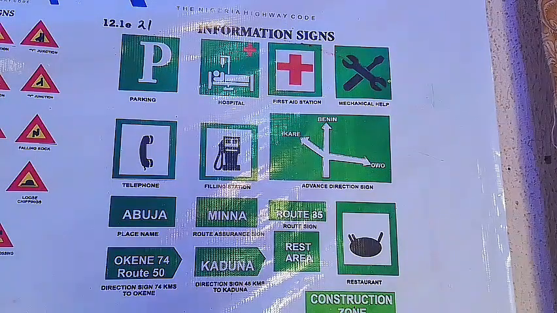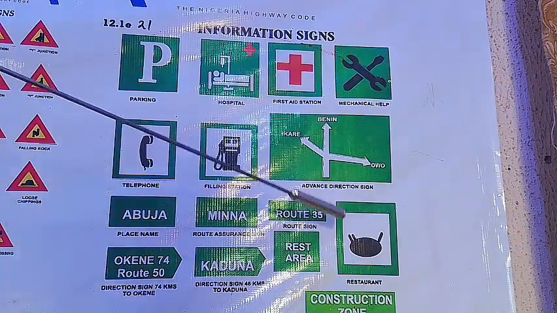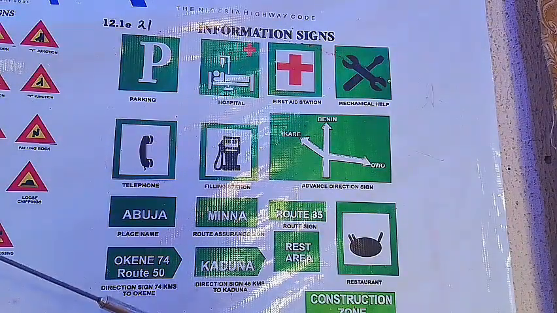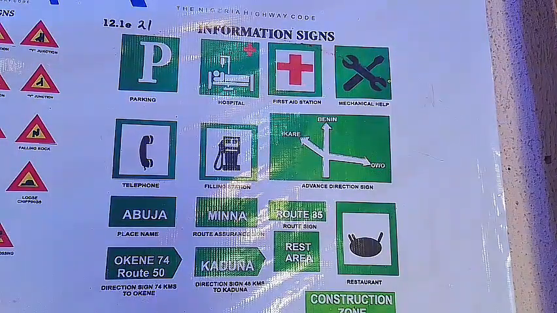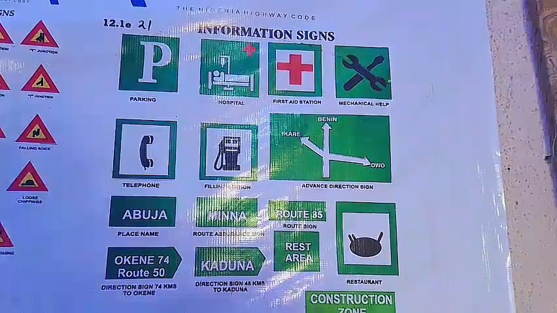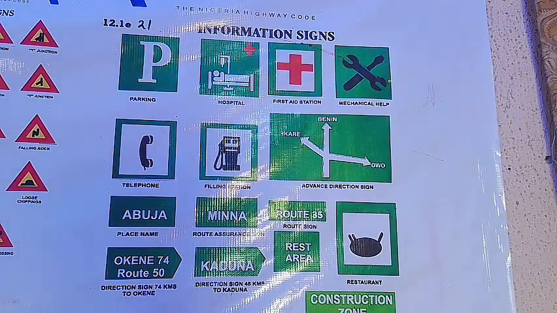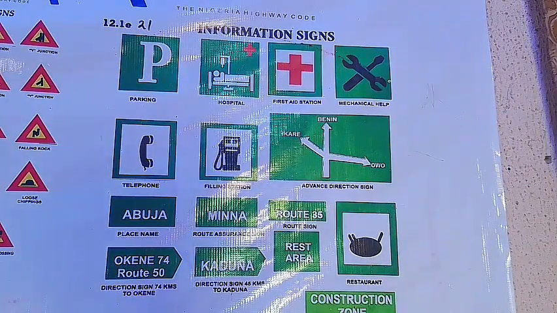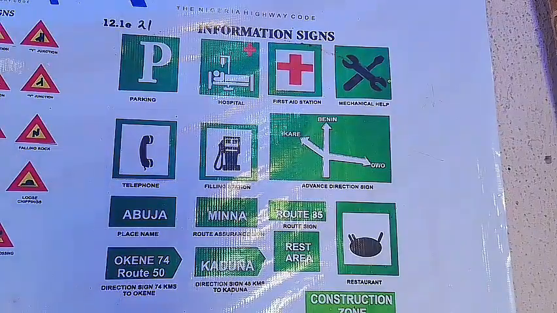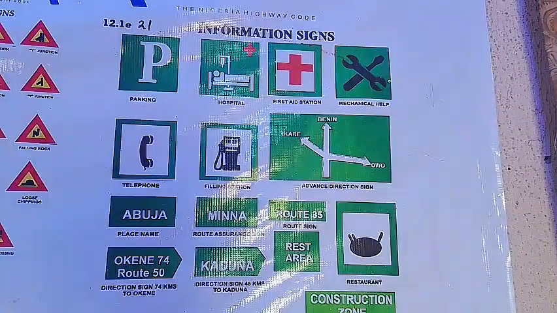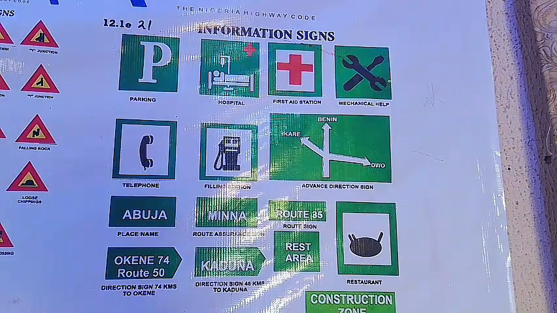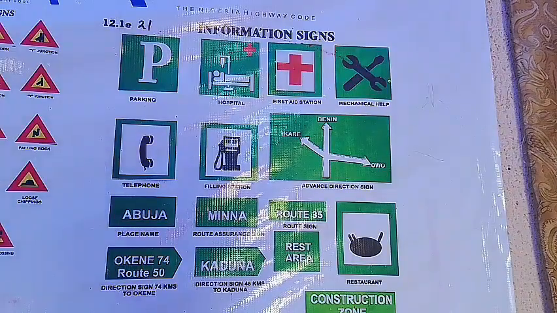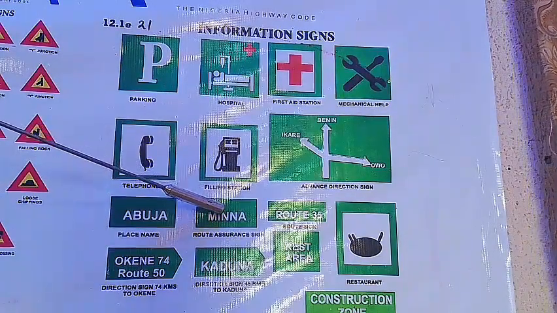Alright, so the other sign, which is Abuja, which is a place name. We are supposed to have this at the entrance of probably a city or a village or a town, just to show that okay, you're already in that area. Then Mina. So you see, it's also like a route assurance sign.